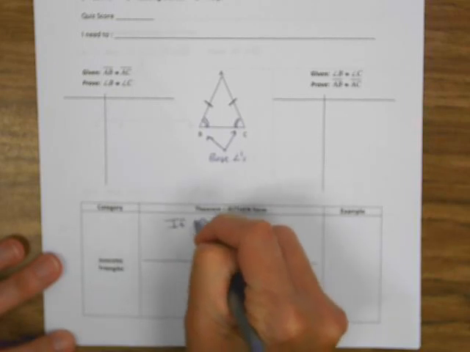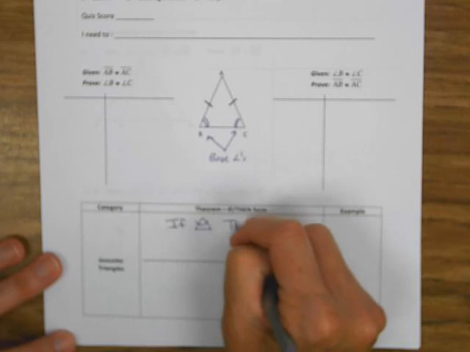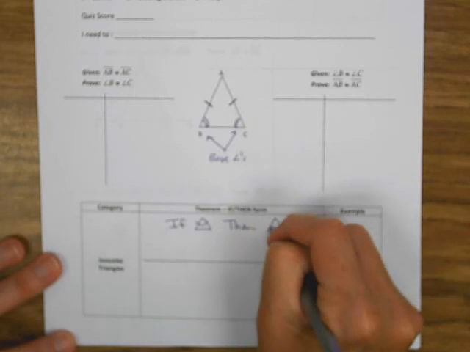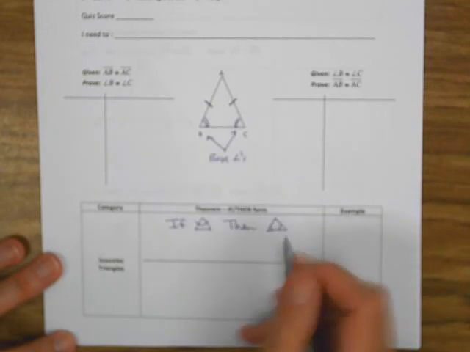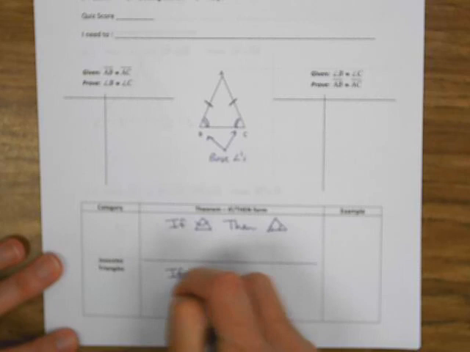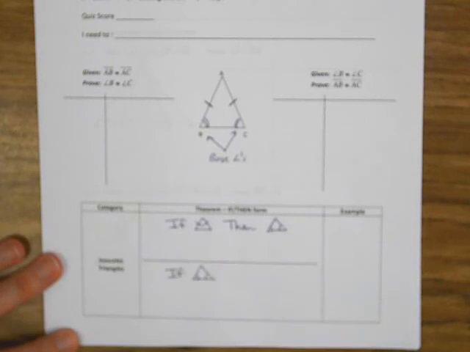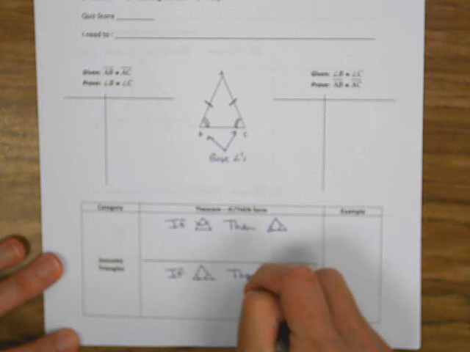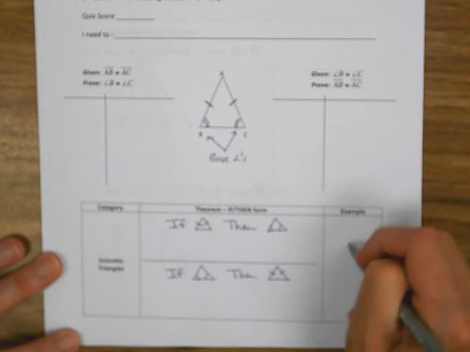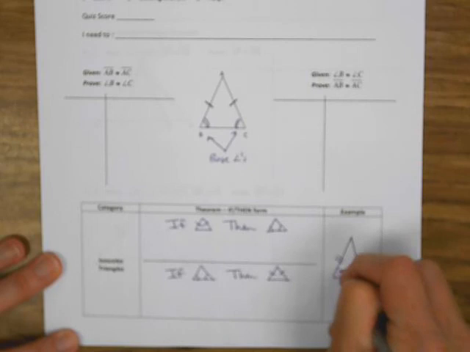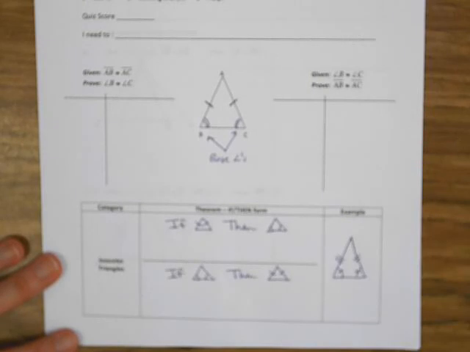If two sides of a triangle are congruent, then the base angles, specifically those opposite the sides, are congruent. Or we could flip it around. If the base angles of a triangle are congruent, then the sides opposite those angles are congruent. So we could draw another picture here if you wanted to. If these are the two sides that are congruent, then those are the two angles that are congruent. So basically, if sides are congruent, then the angles are congruent. If these base angles are congruent, then the sides are congruent.